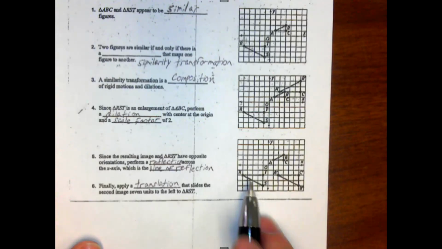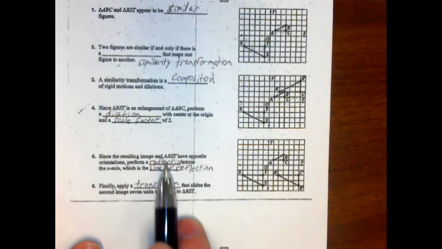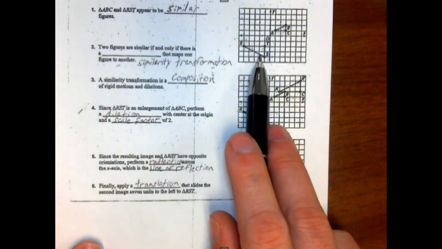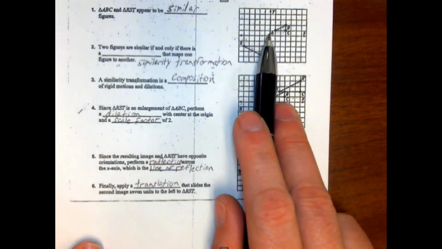So this is a dilation followed by a reflection followed by a translation to transform this smaller triangle into this larger triangle. These are similar shapes, but not congruent.